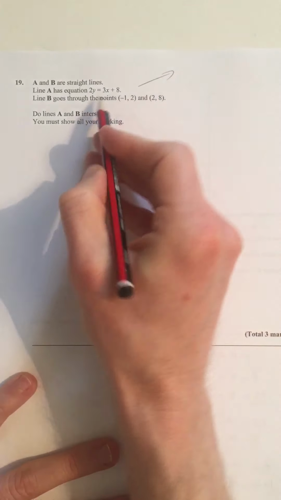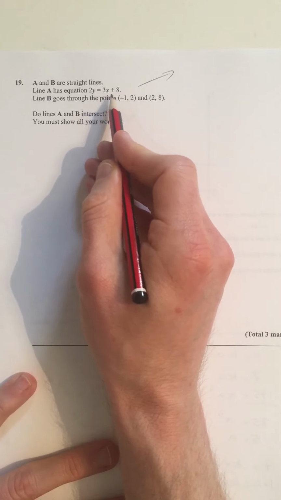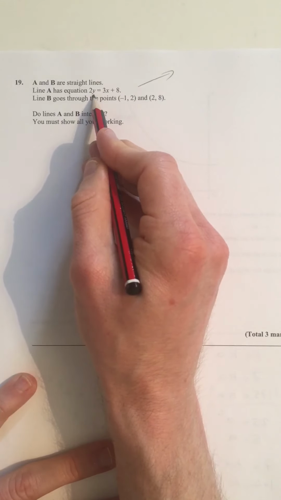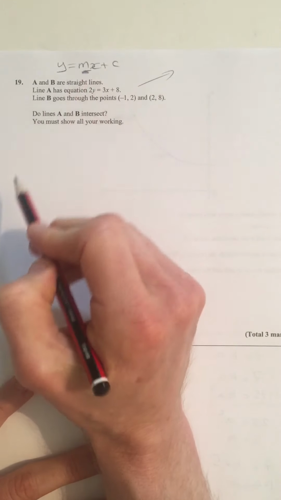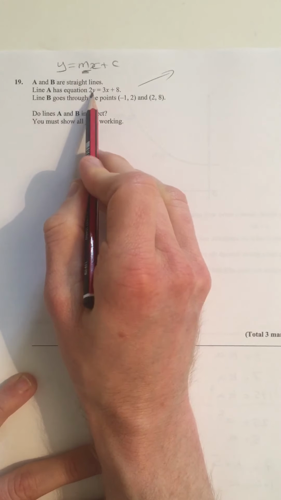Now, line A, I can actually get the gradient pretty quickly for this, because all I need to do is rearrange this to make y the subject. Because remember, if you've got an equation, y equals mx plus c, then you can just read off what the gradient will be easily. So in this case here, I've not got a y, I've got a 2y.